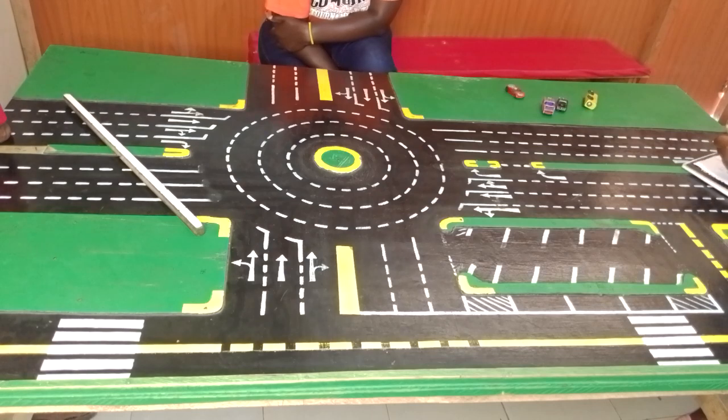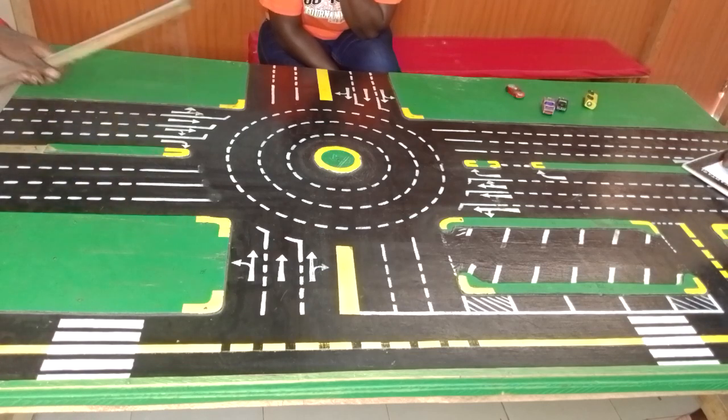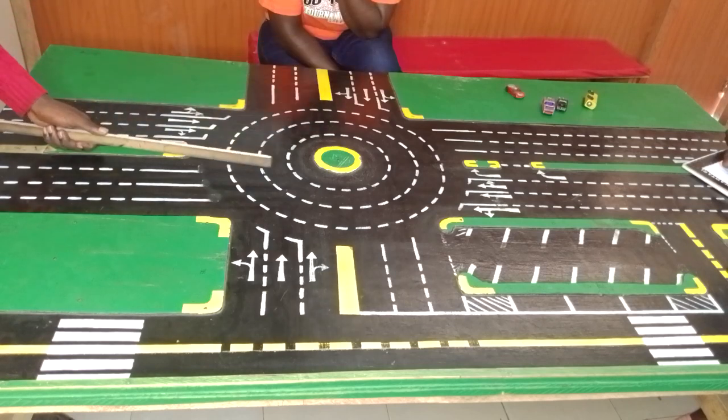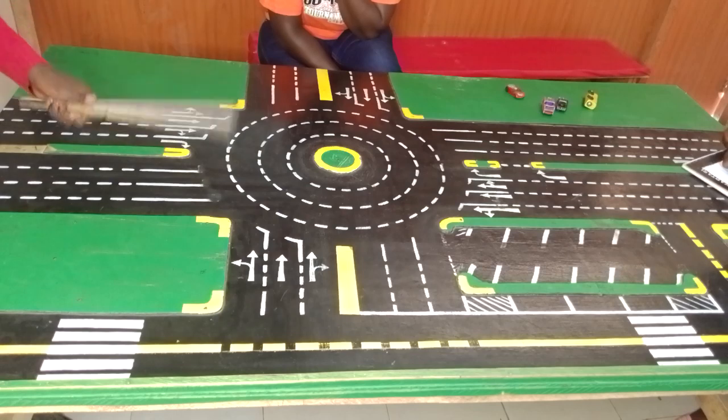The biggest roundabout in East Africa is called Globe Cinema Roundabout. Globe Cinema Roundabout. In which country? Kenya. Where? Here in town. The biggest roundabout.